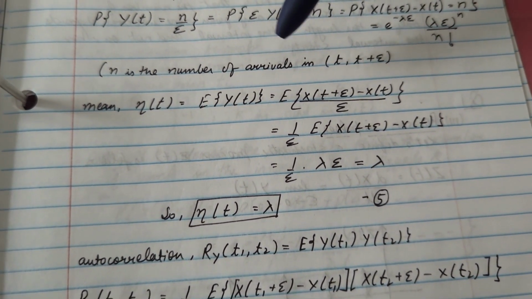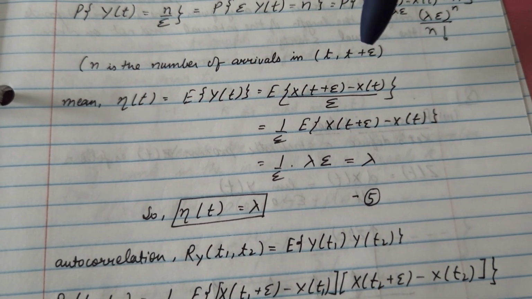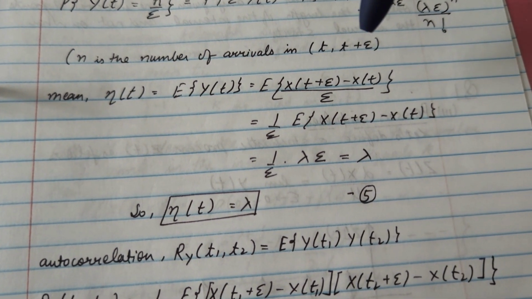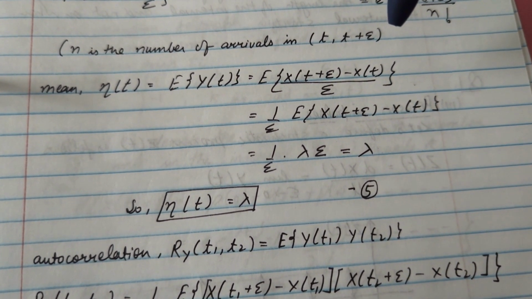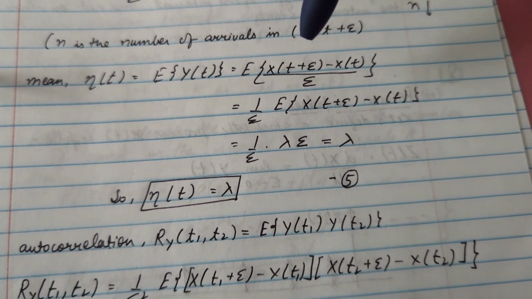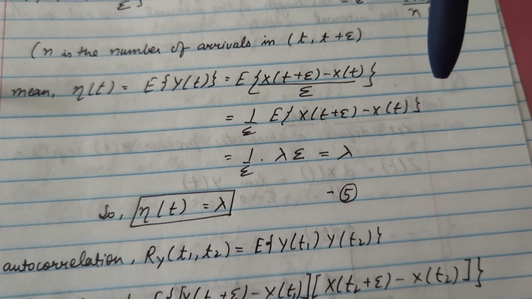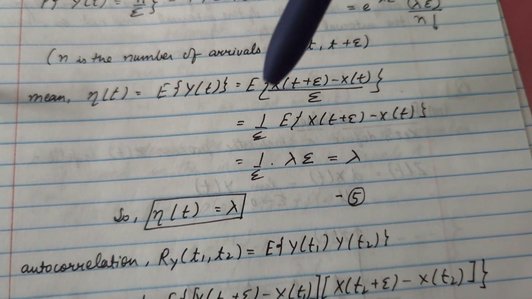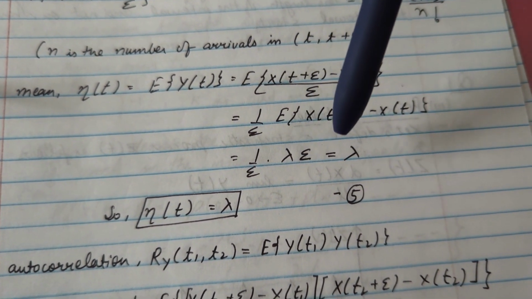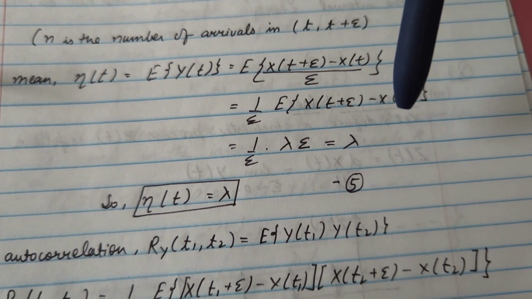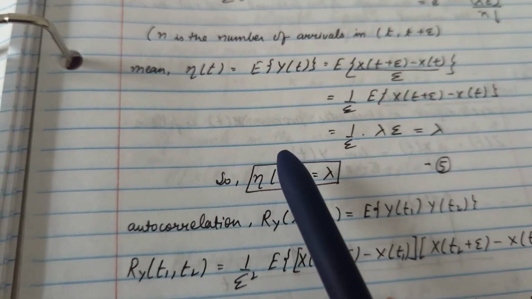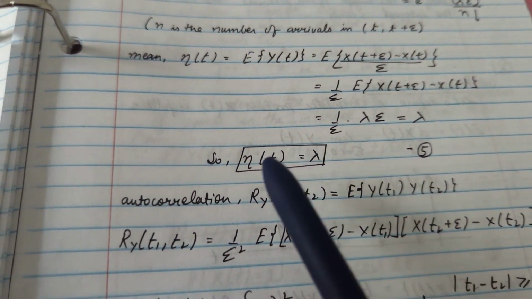So the mean can be written as the expectation of y(t), which is the expectation of x(t plus epsilon) minus x(t) by epsilon, which is 1 by epsilon times the expectation of x(t plus epsilon) minus x(t), which is 1 by epsilon times epsilon lambda, which is lambda. So the mean is a constant lambda.